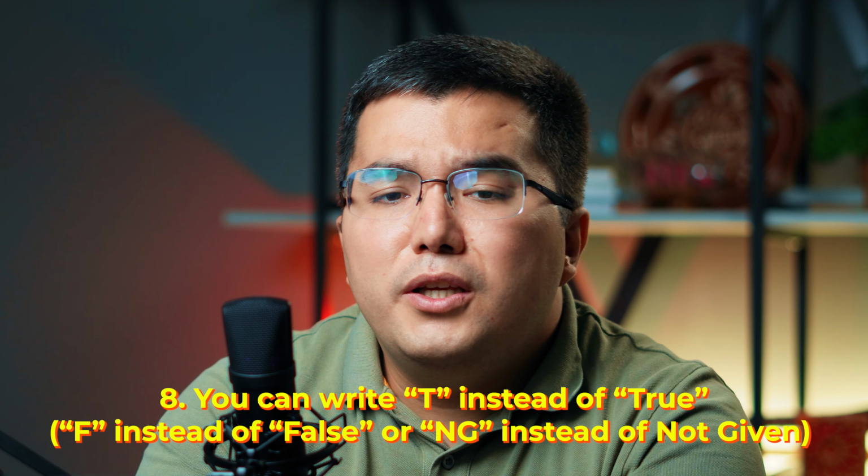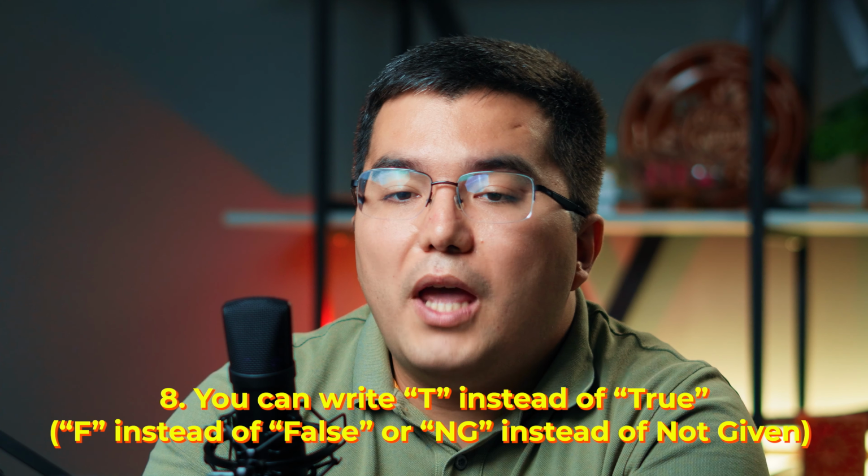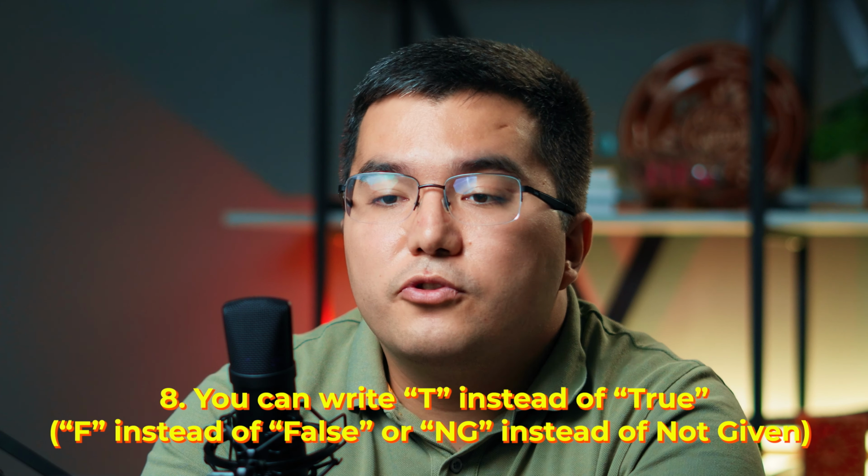You can write T instead of true, you can put F instead of false, and you can put NG instead of not given. But you know what? I'm a creature of habit. I always put the full answers like true, false, and not given. I have plenty of time for that. Whenever I'm dealing with IELTS reading passages, I manage to finish 3 passages in a time period of half an hour or a little more.